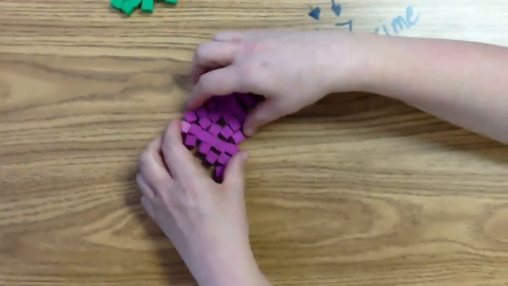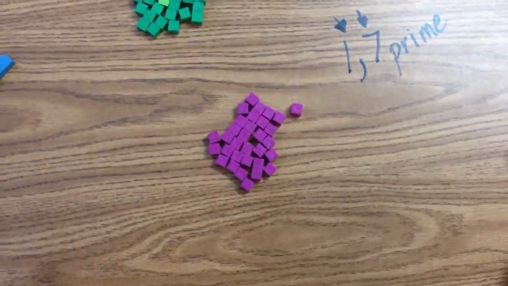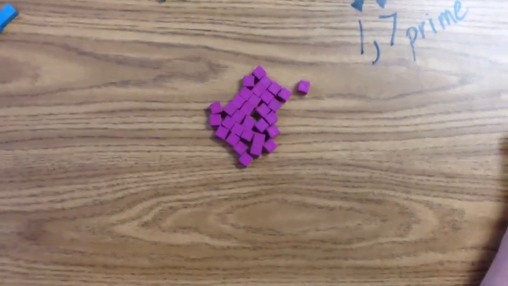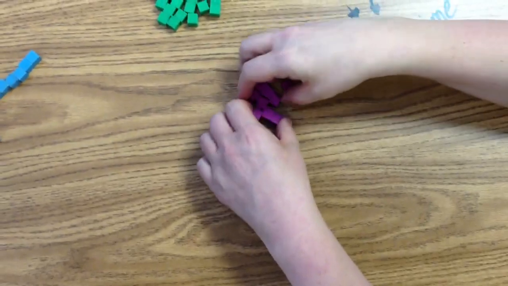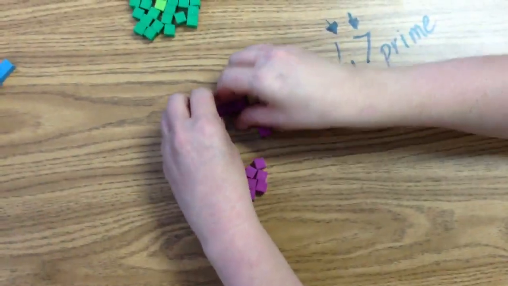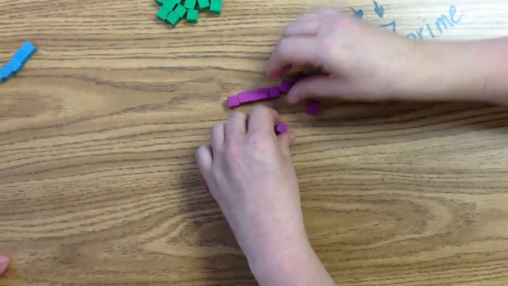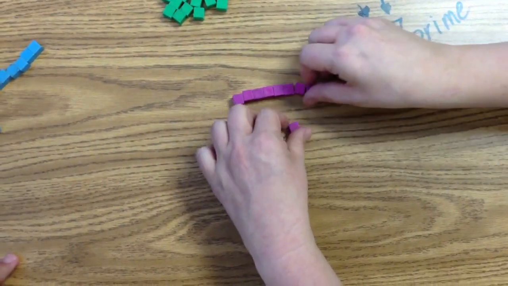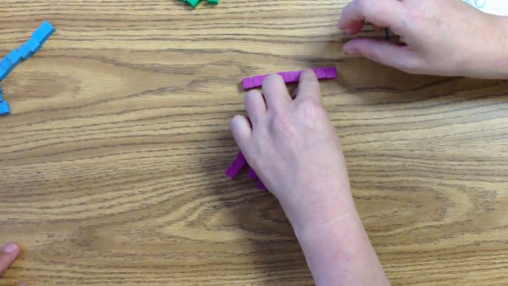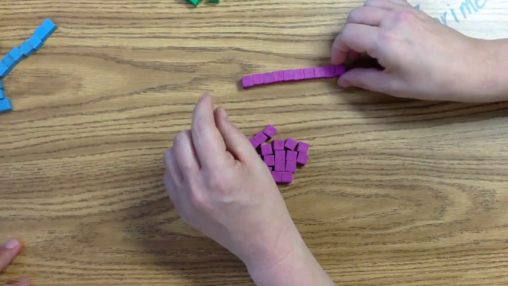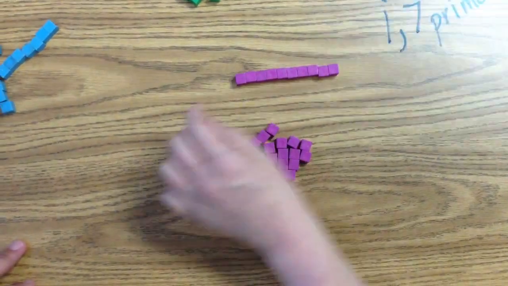All right, so if I remember, I think the magentas were 10. So let's do factors of 10. Well, I'm going to just go ahead and start with my 1 and 10, because I know 1 times a number can make anything, so I can make a straight line. But I better count them. 1, 2, 3, 4, 5, 6, 7, 8, 9. It's not going to work. But there's 10, and this would be 1 times 10, right?